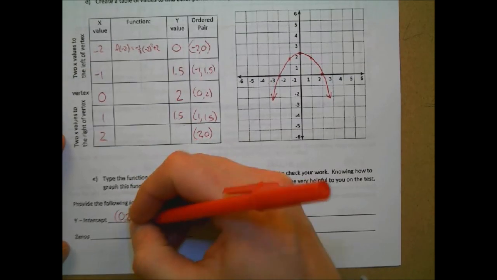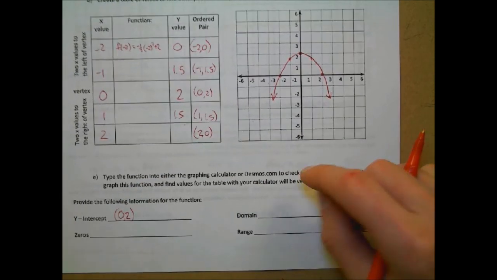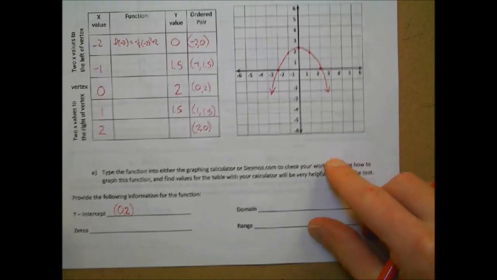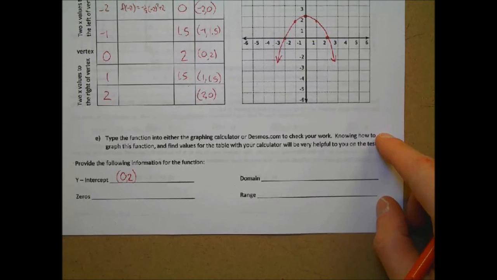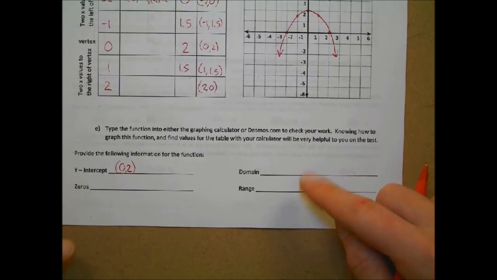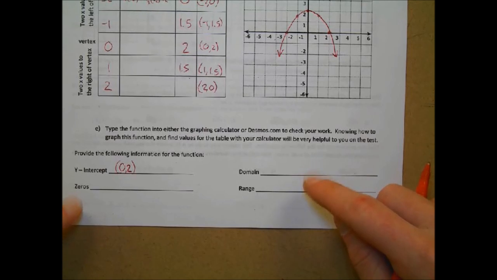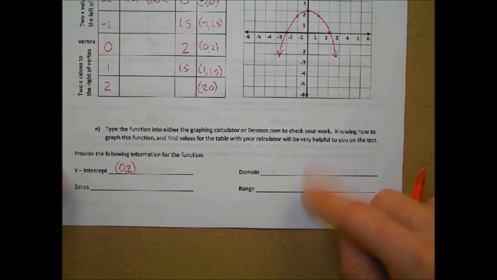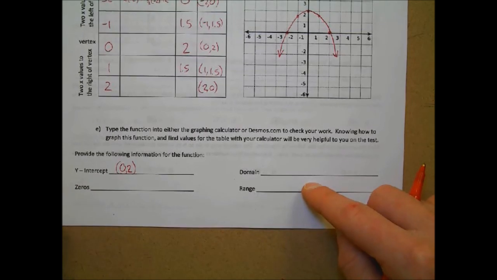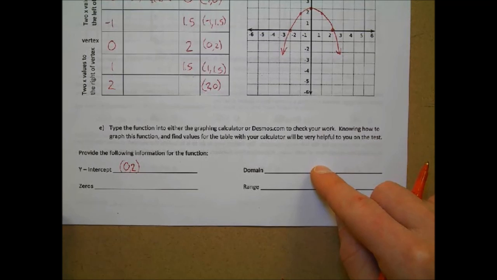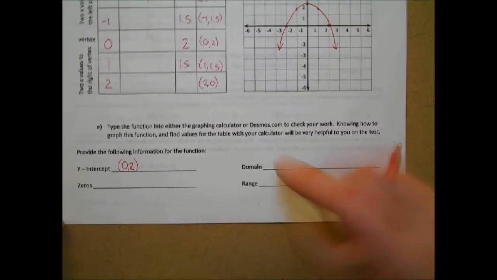So now you know y-intercept. What's an x-intercept? It's where the graph crosses the x-axis, which is synonymous with what other term down here? Domain describes x values.